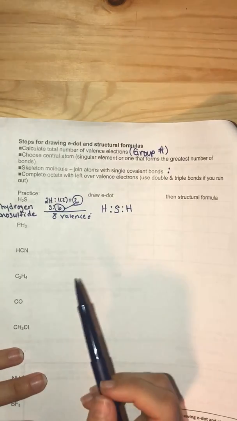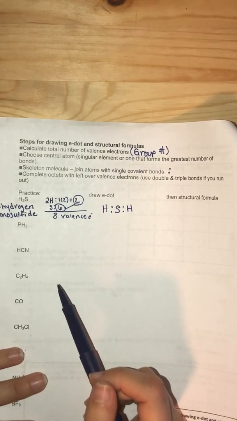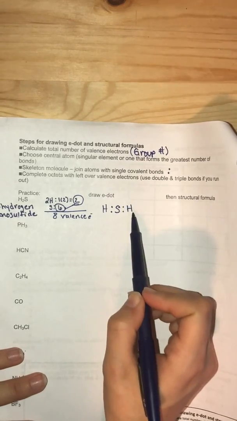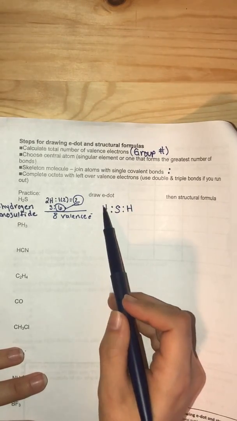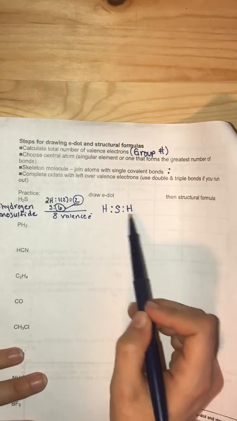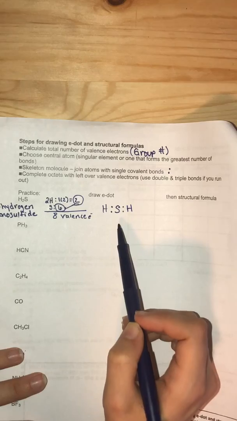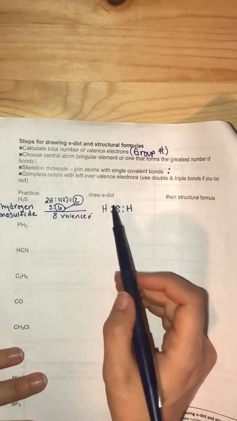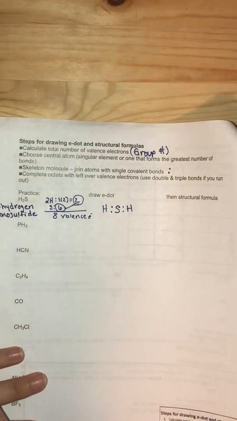Okay. Fourth step is to complete octets with leftover valence electrons. Now we're always going to look at the outside atoms first. So our outside atoms, can we add any more valence electrons to hydrogen? Well, no, because hydrogen only needs 2 valence electrons, and it already has those 2, okay?